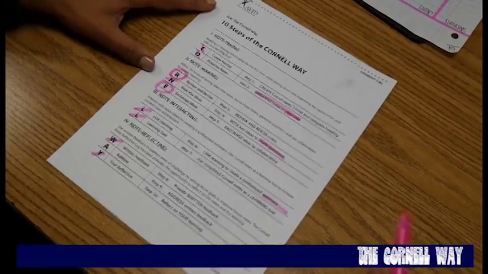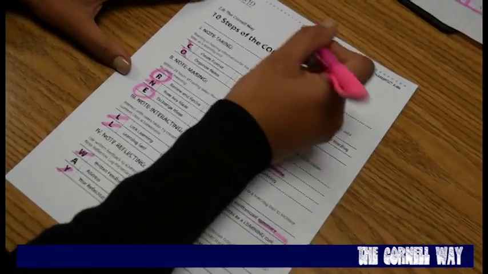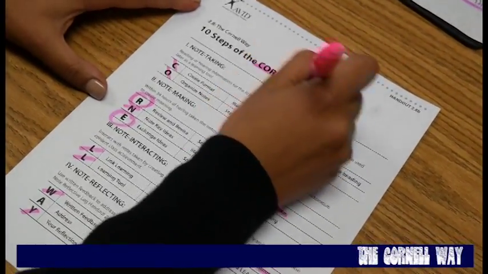Hey teachers, I know you've been practicing how to take Cornell notes with your students, and we're here to teach you how to take it to the next level for higher student achievement with your students. Okay, so you should be familiar with the Cornell way from your Cornell Notes training.